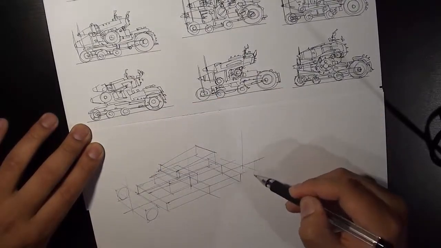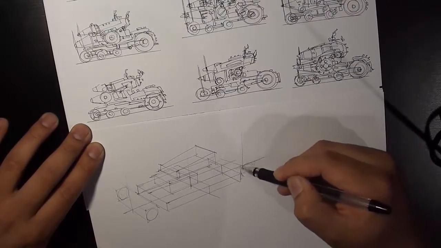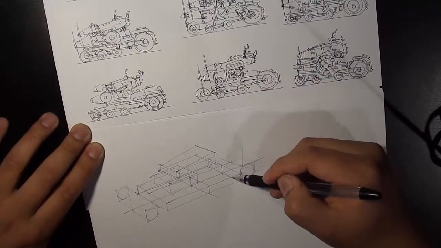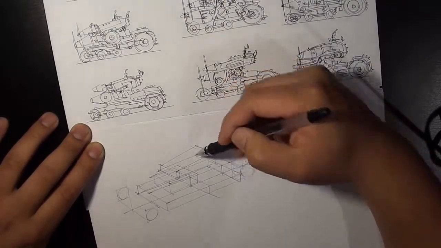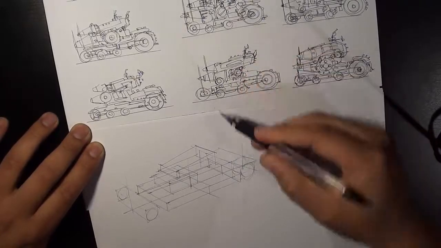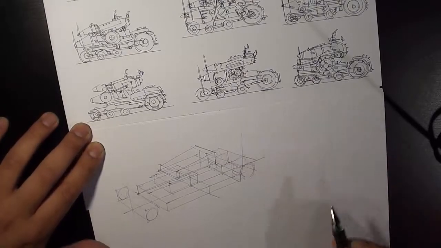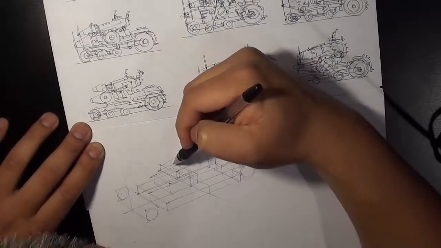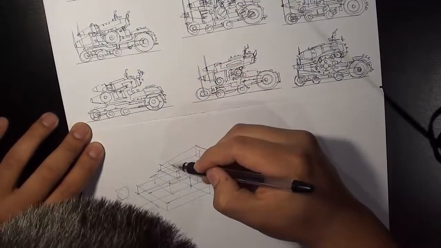You can start doing them really lightly, because eventually we want to start putting detail into these. Okay, this is where I want to start going in. I'm going to pick the top to work off of.